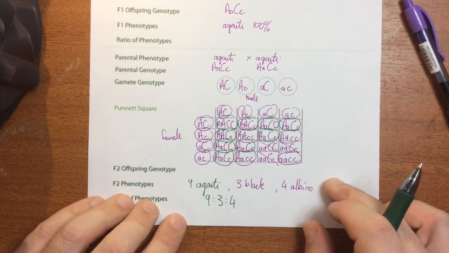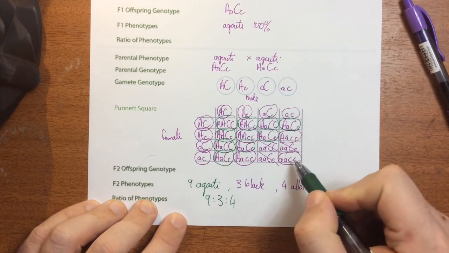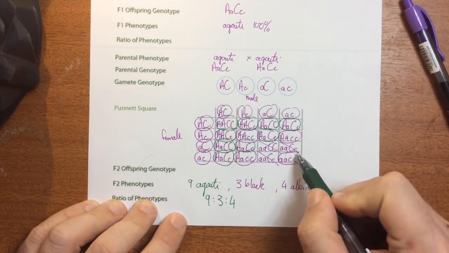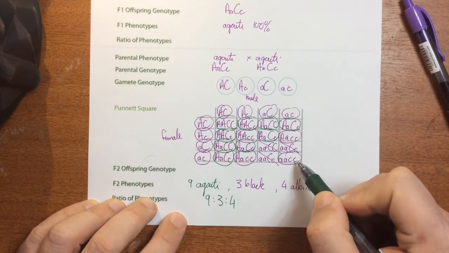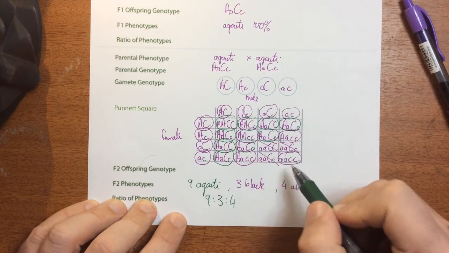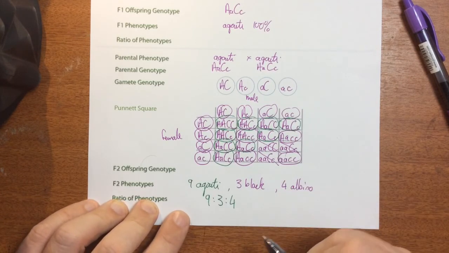Now there's different types of epistasis. There's recessive epistasis and dominant epistasis. This is a recessive epistasis because the color gene is homozygous recessive. But if you reverse its expression and redraw the Punnett square, your numbers will change and your ratios. Why don't you give it a go?